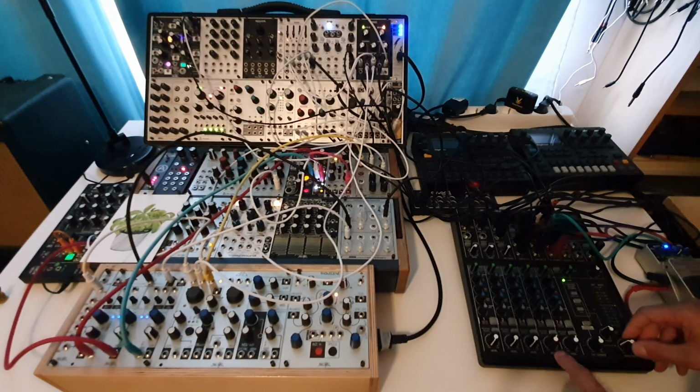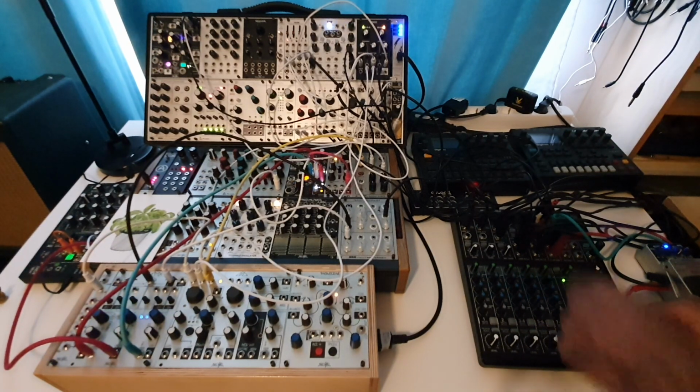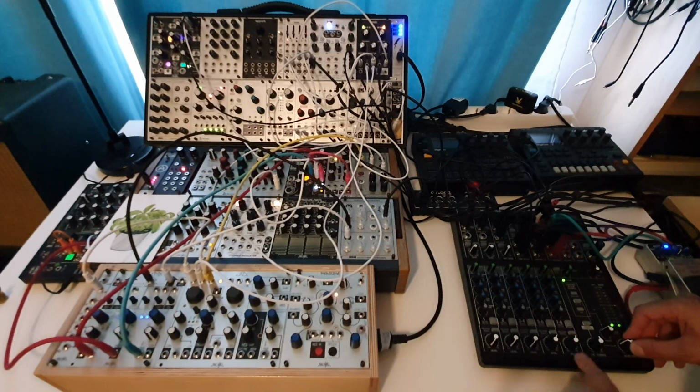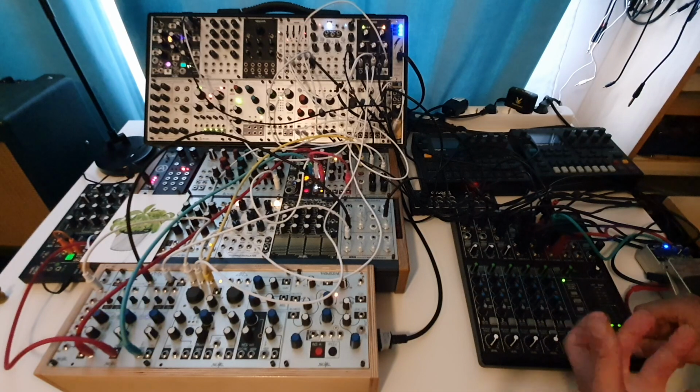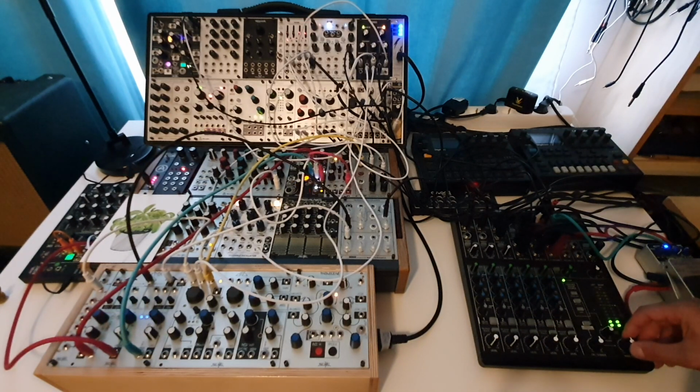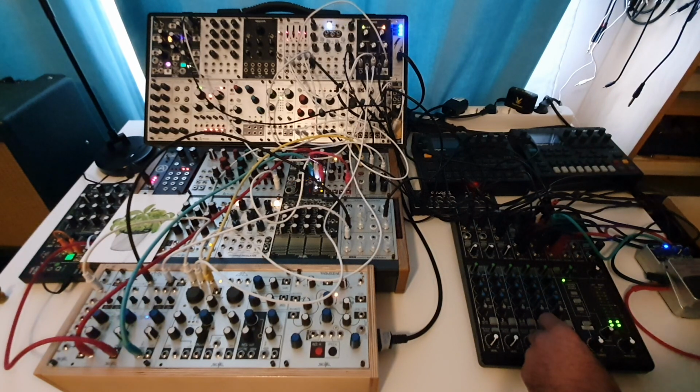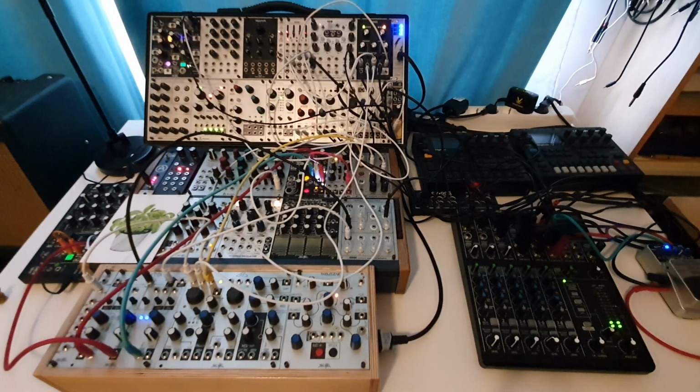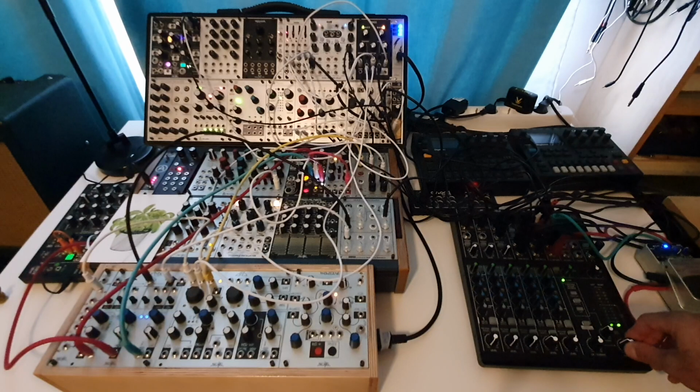And then slowly I will just turn the Morphagene loop that goes through the reverb slowly down, so I can have the sound from Clouds becoming more apparent. I think somewhere here it's becoming very audible that Clouds is taking over slowly.